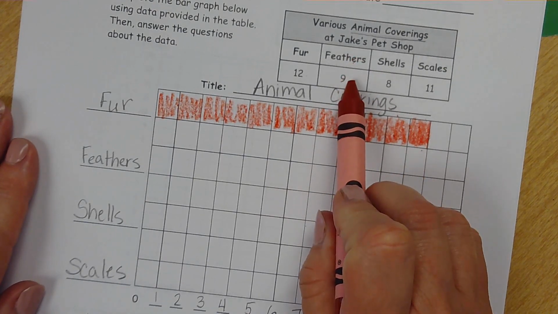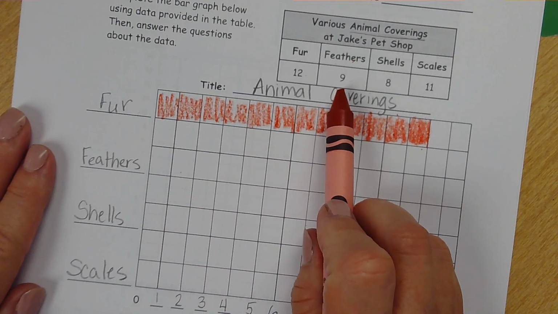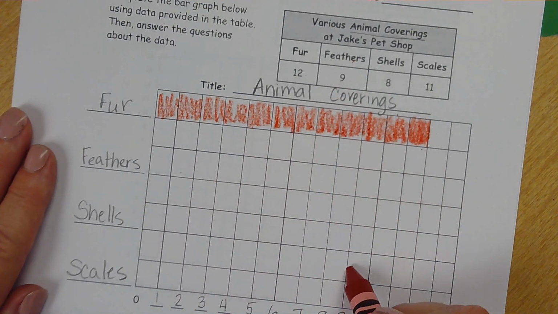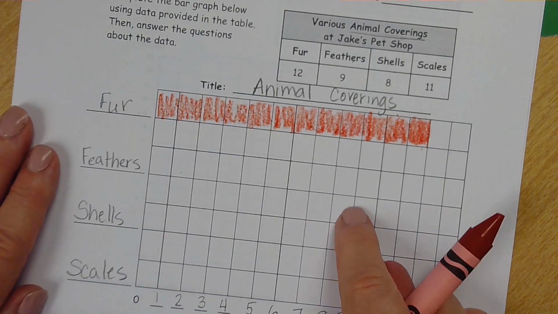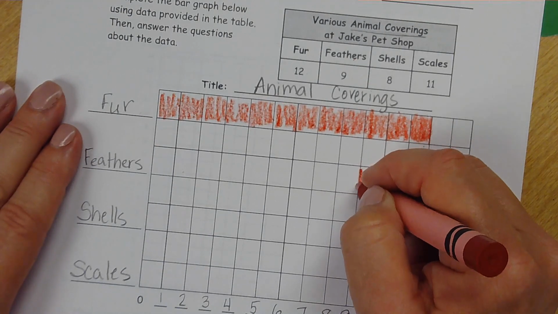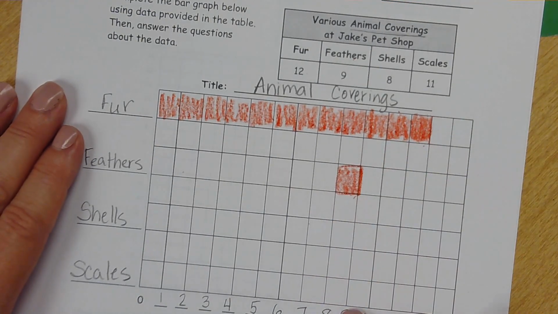The next one is feathers. How many animals have feathers? 9. Here's my 9. I'm going to follow this back up to feathers. And I'm going to color in that last box so I know not to go past that.